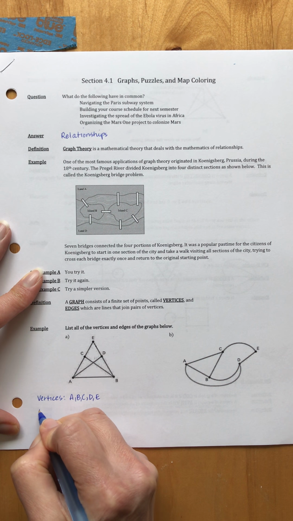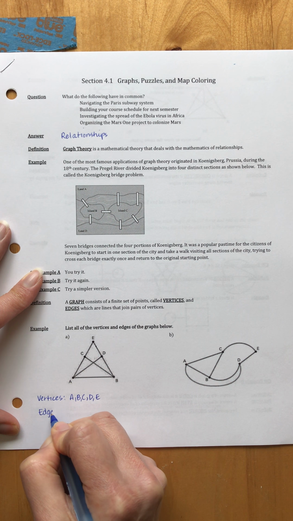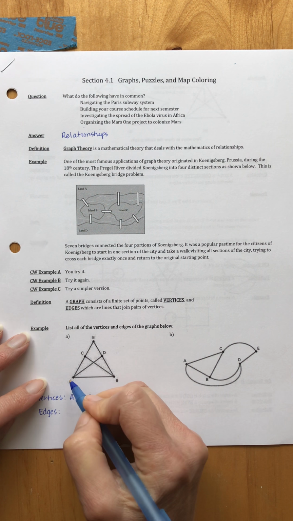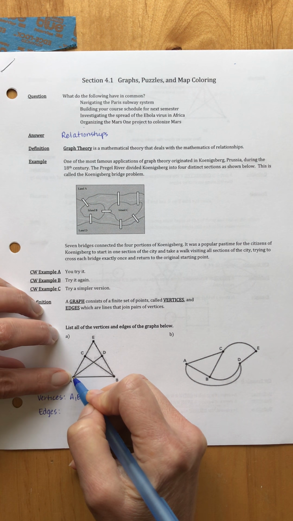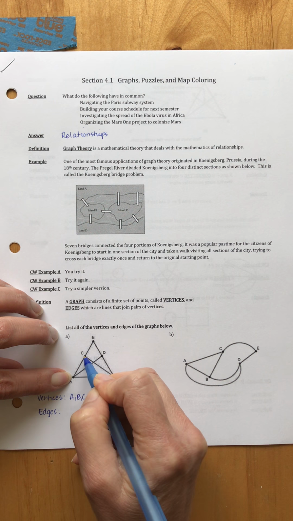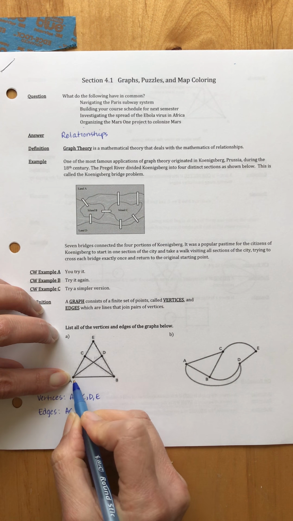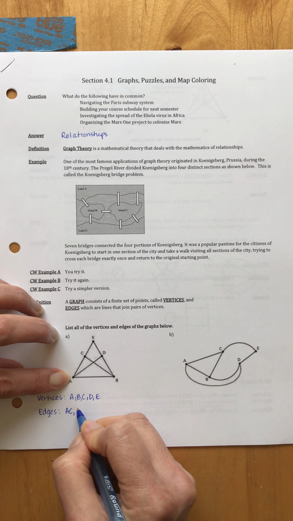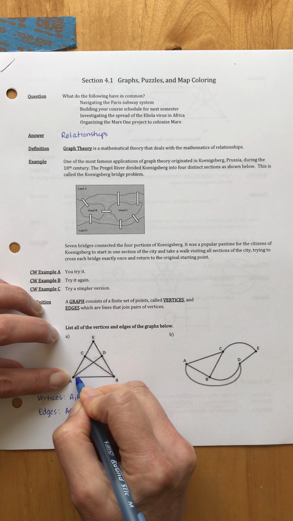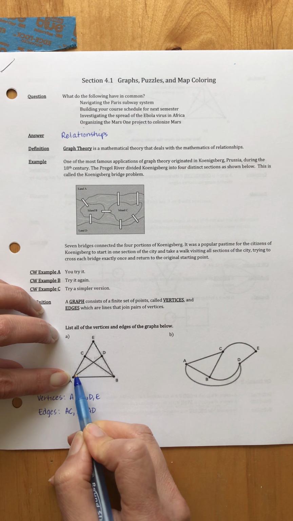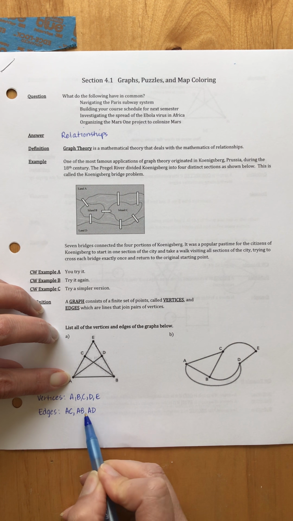Okay, and then we're supposed to list the edges, and the edges have to be listed with the two endpoints. So if we start here at A, we have one that's AC. Let's go ahead and list that. And then we have another, might as well keep them in order, AB, and then another, AD. The easiest way to keep track is to think there are three things coming out of A.